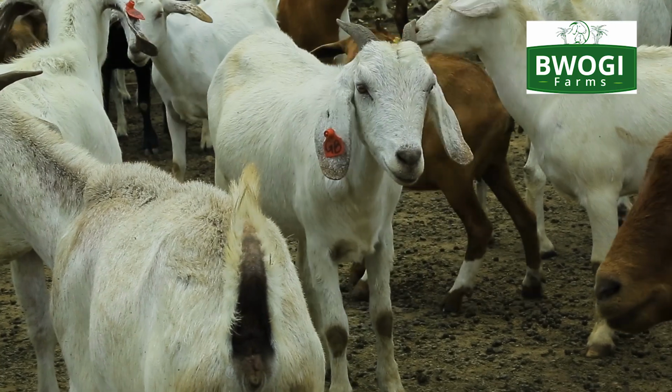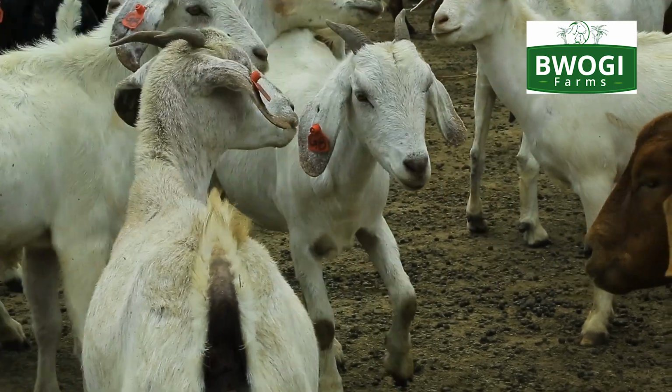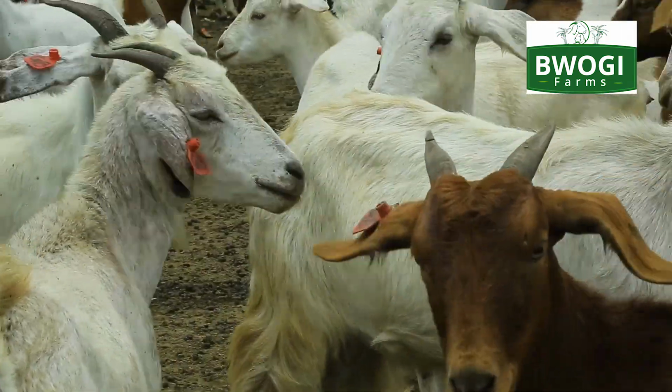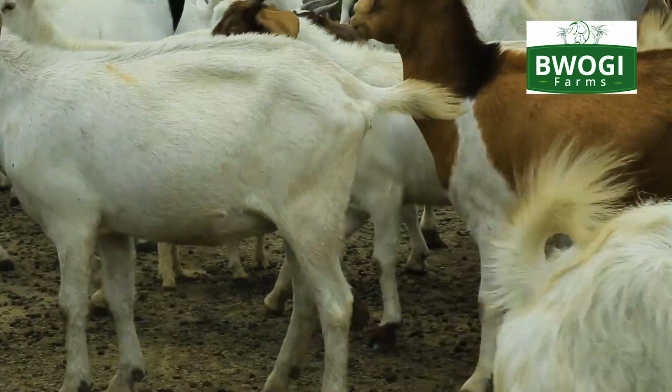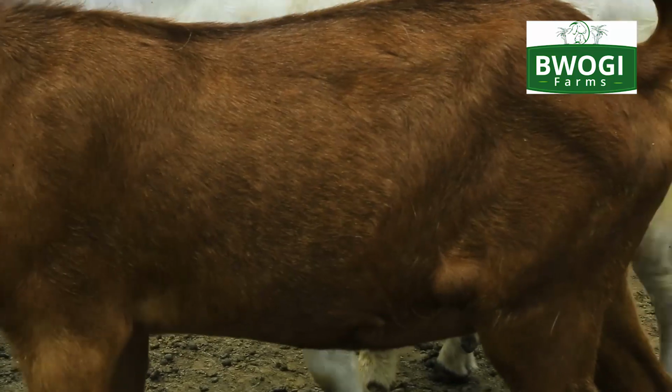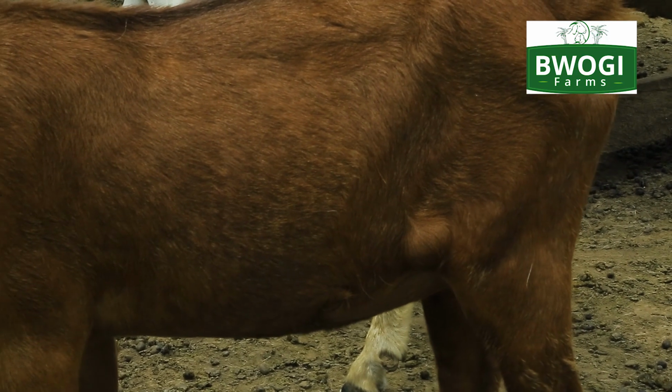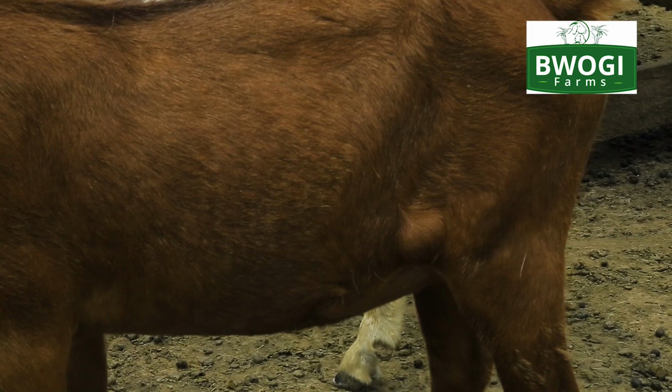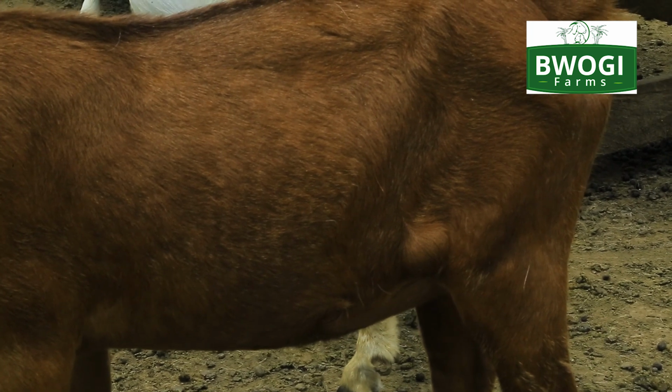Usually when this mix-up happens, most of these goats get these kinds of swellings. You find swellings on the neck, you find swellings near the thigh of the goat, you find swellings anywhere as long as that injection site was administered wrongly.